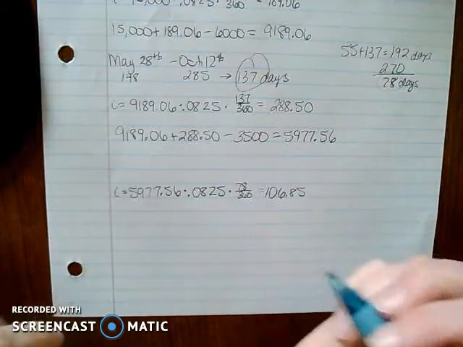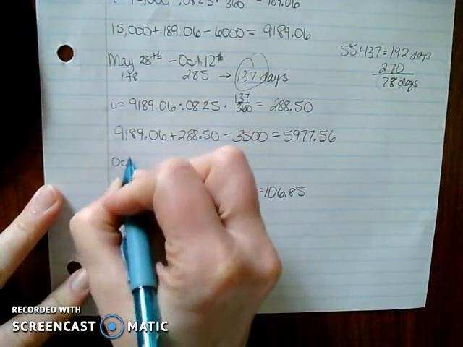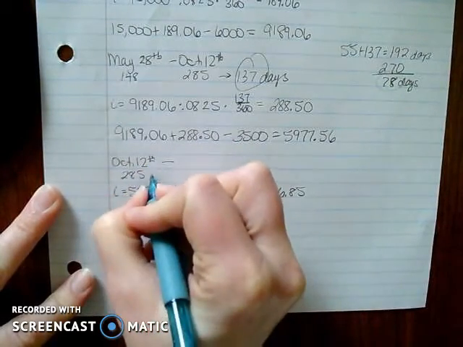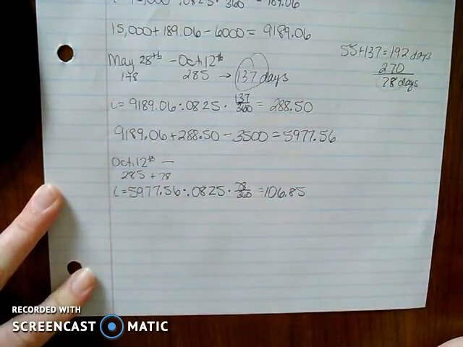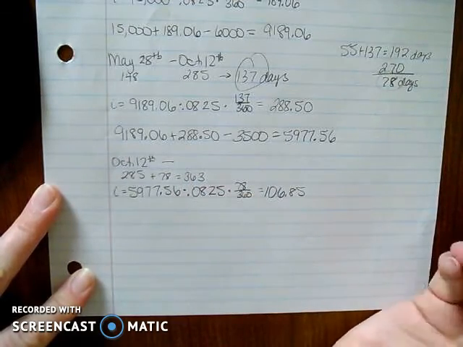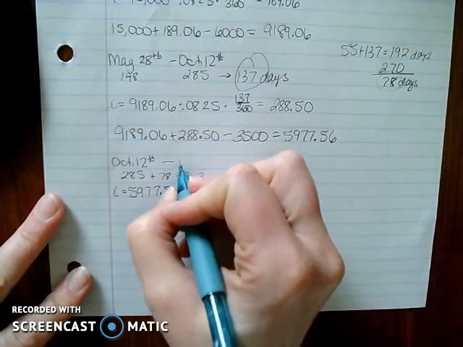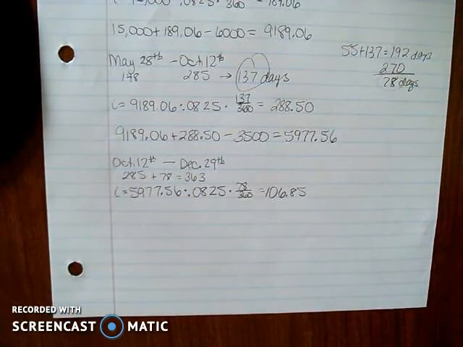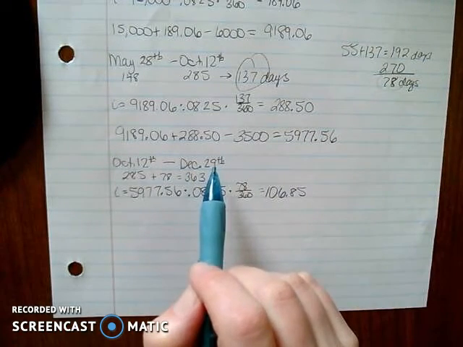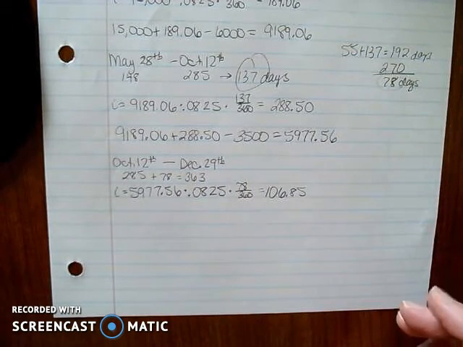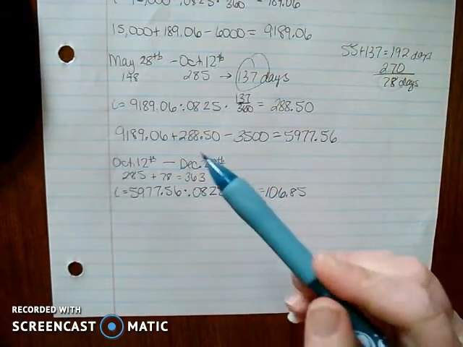Okay. What you can do if you want to know what the date is, we're starting with October 12th, which is 285. So then you add those 78 days left, and that gives you 363. So then you can go look on your chart, or maybe you just know that day 363 is going to be December 29th. Again, it didn't tell us we had to know that, so technically you don't need to put that. You can just do the 78. But if it does ask you what the date of maturity is, then you need to know how to figure that out. So that's one way to do it.